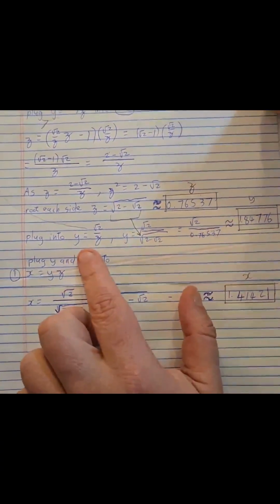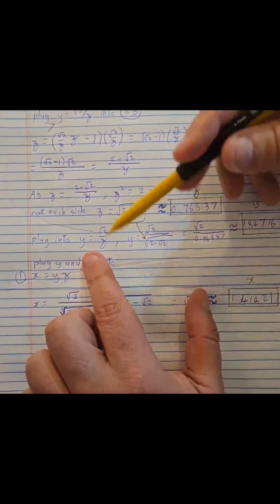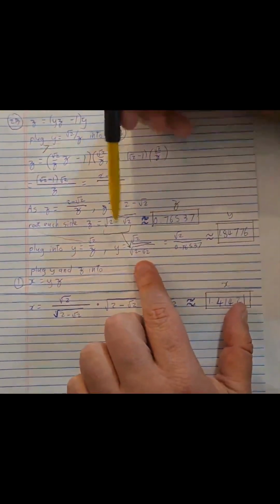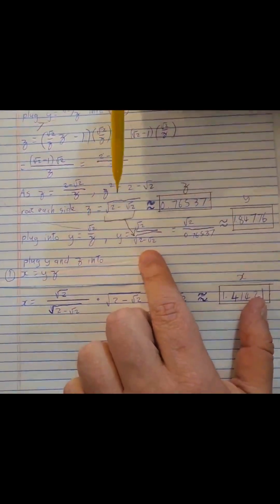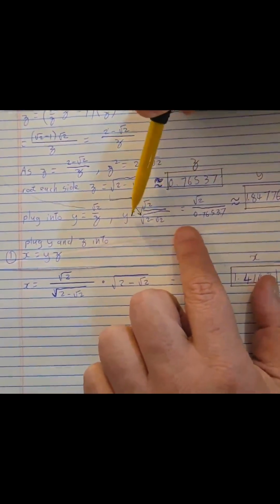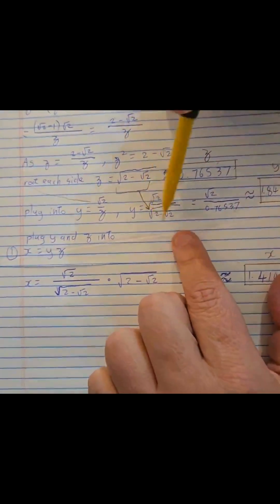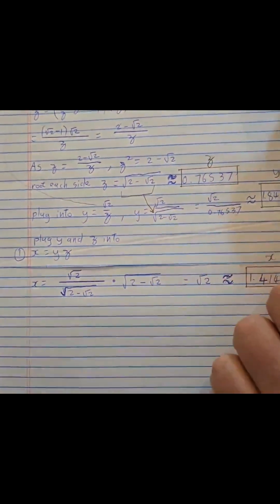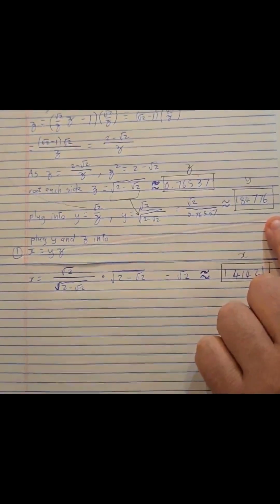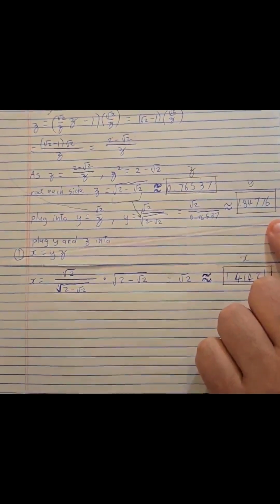Now that we've got a value for z, remember back here, we said y equals root 2 divided by z. We can plug that value over here, where instead of that z, we replace it with what we solved for z over there. Again, arguably this is an answer for y, or we can plug into a calculator and we get 1.84716. All we have to do now is solve for x.